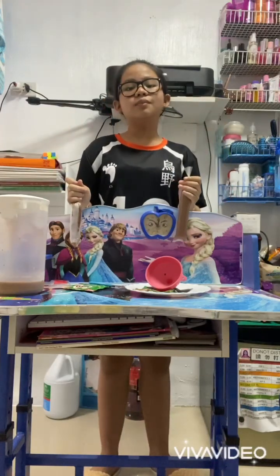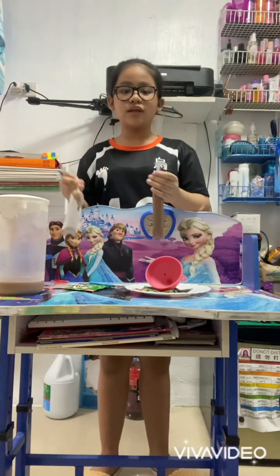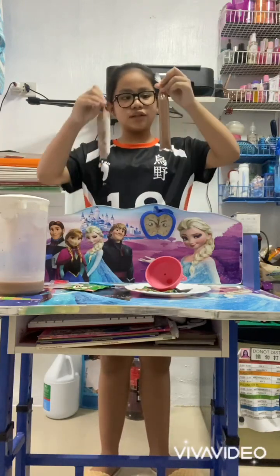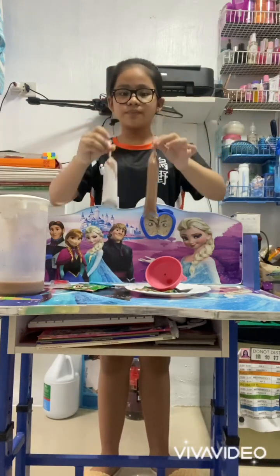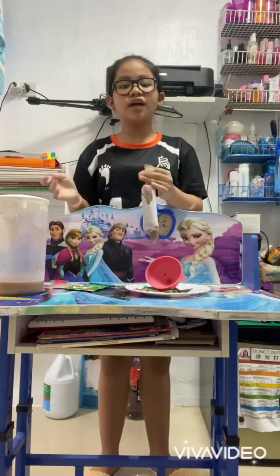So the difference is freezing is liquid to solid and melting is solid to liquid. As you can see, what's the difference here? So they're opposite. So this is all for today.